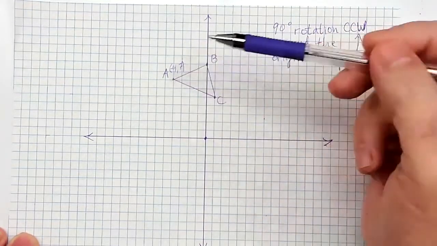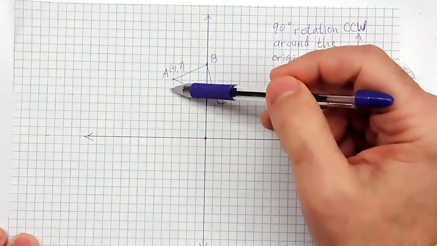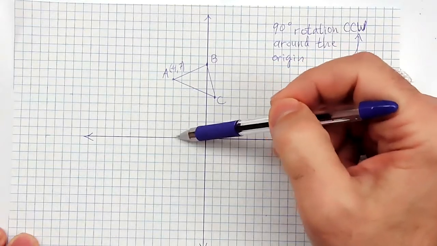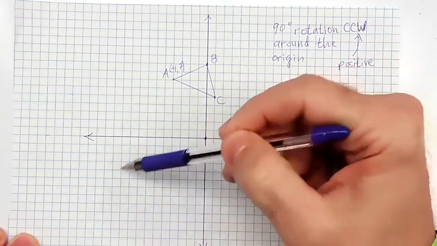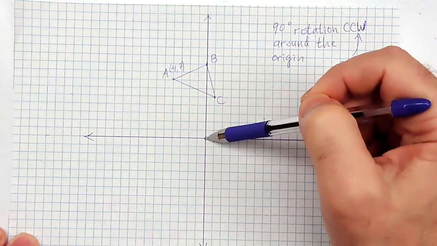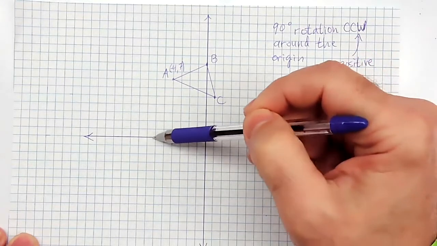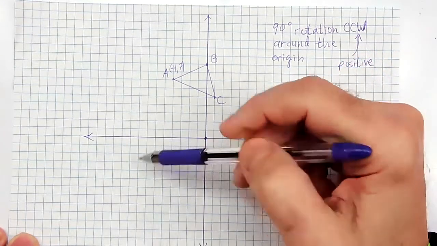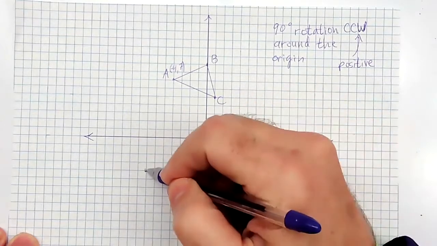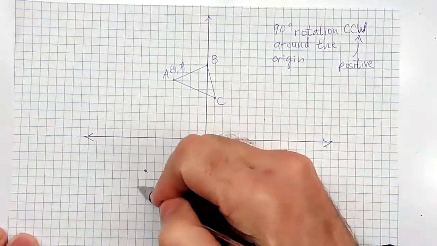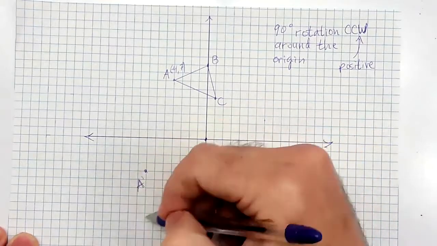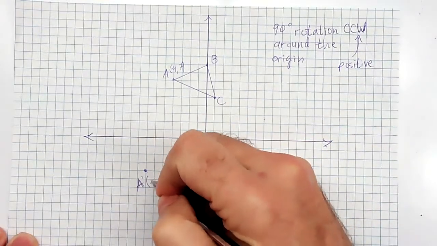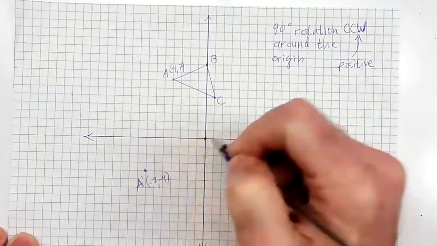So I'm going to show you how I like to do it. I just go 1, 2, 3, 4, 5, 6, 7, 1, 2, 3, 4. And then I know my A prime is going to be in the third quadrant. So I'm going to go back 1, 2, 3, 4, 5, 6, 7, 1, 2, 3, 4, right? And so this will be my A prime. Notice that I went 7, 4, it's third quadrant, so I know they're both negative. So negative 7, negative 4.